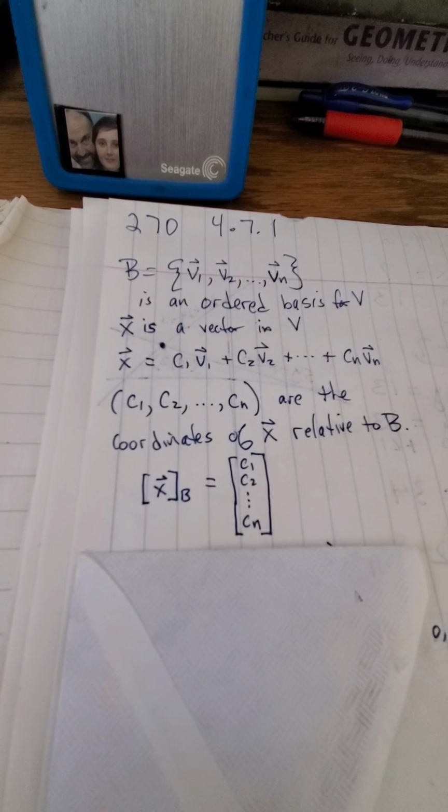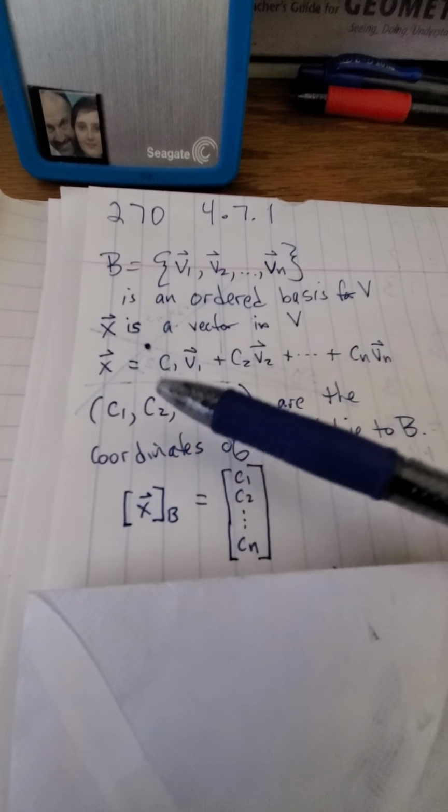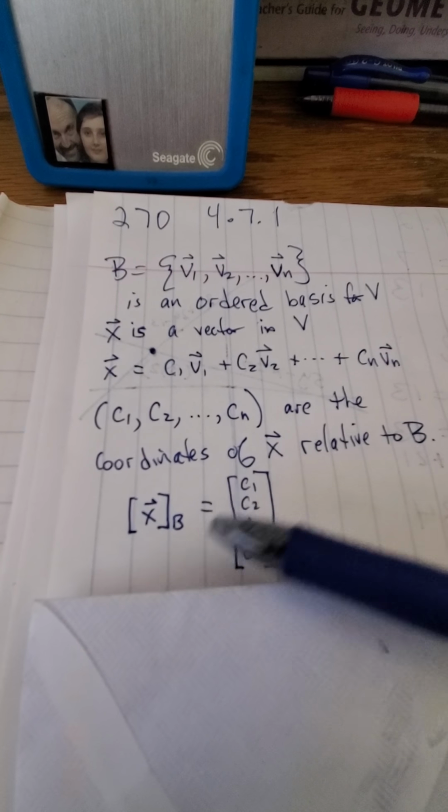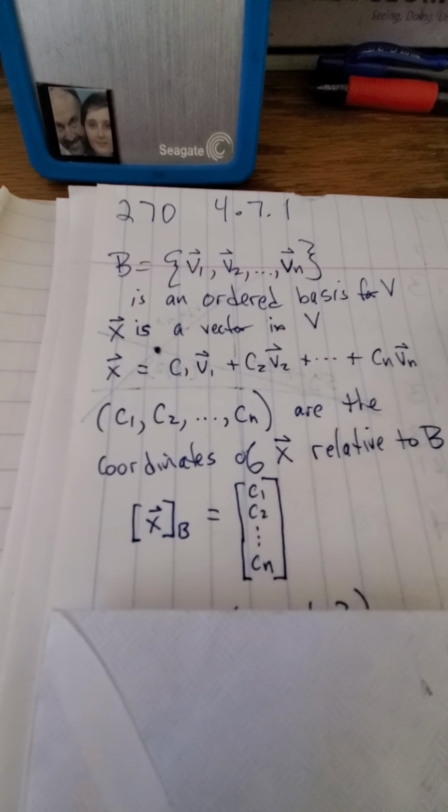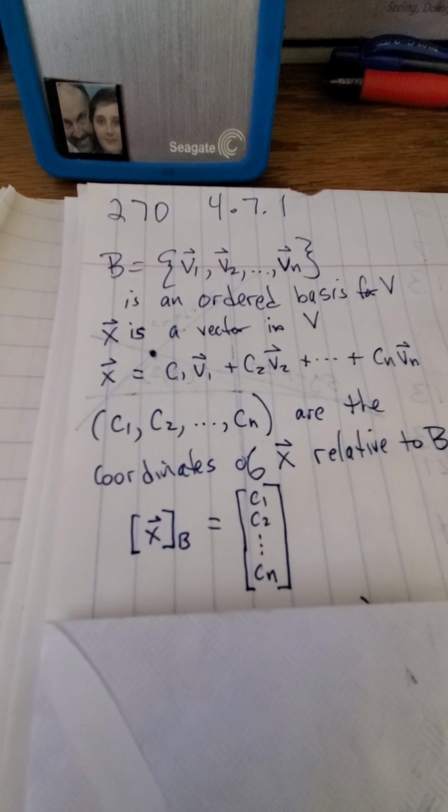And sometimes you write it this way, that the coordinates of the vector x relative to the basis B are these guys right there, and that's written in vector form.